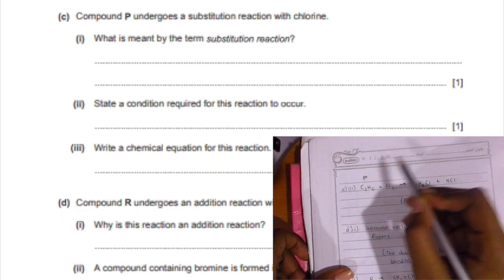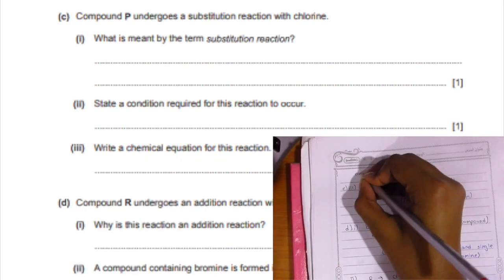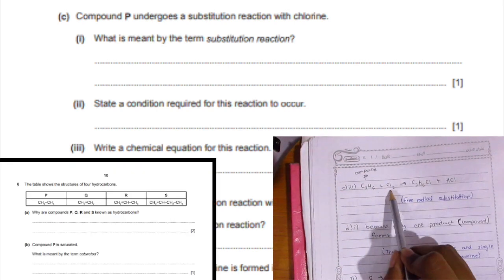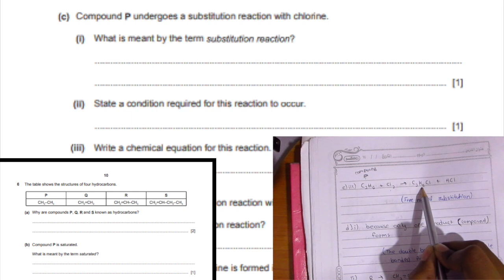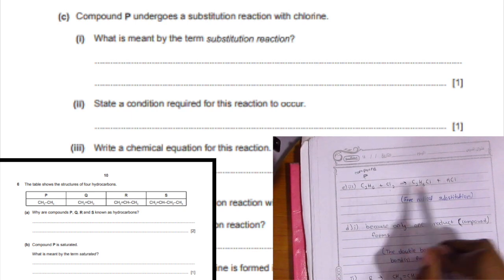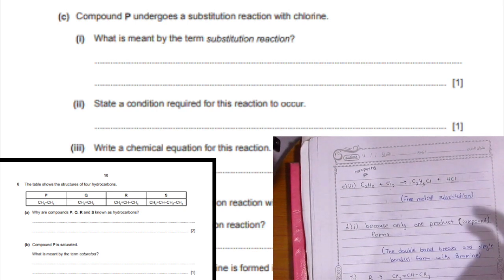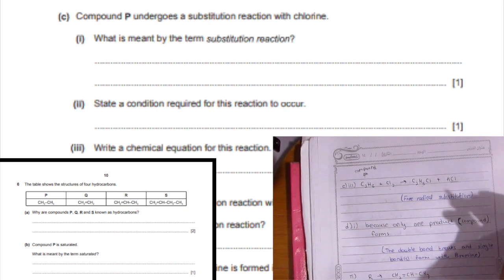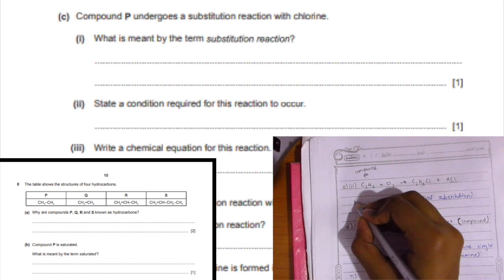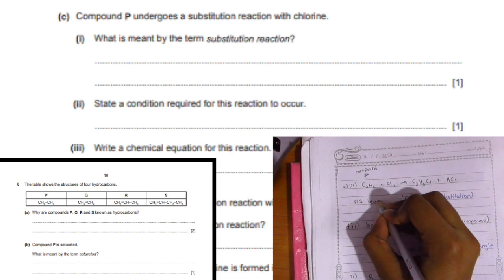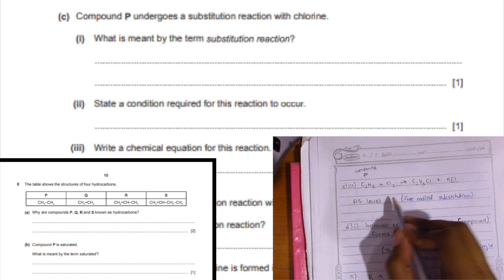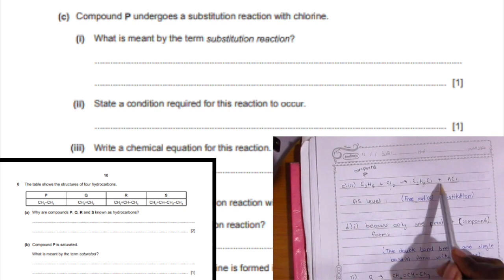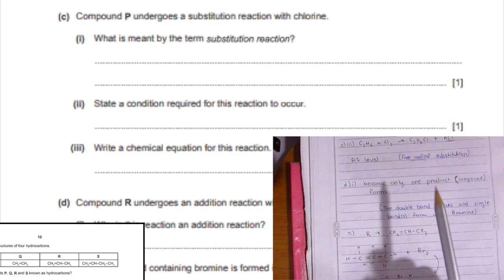Okay, so compound P is actually ethane, yes, and that is C2H6. Plus the chlorine will give you C2H5Cl plus HCl. That is because it's a substitution. Like we said, one of the atoms is substituted, right? So one of the hydrogens is taken away and is substituted by a chlorine instead. So this is known as free radical substitution, but you don't need to know that until next year. So now for part D.